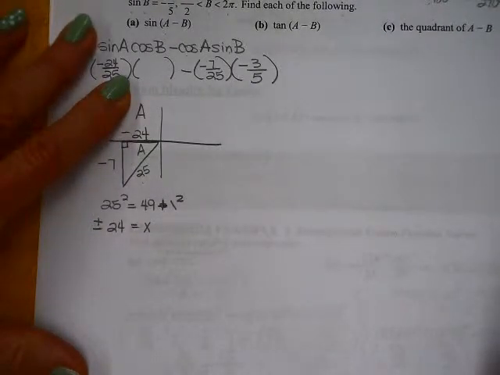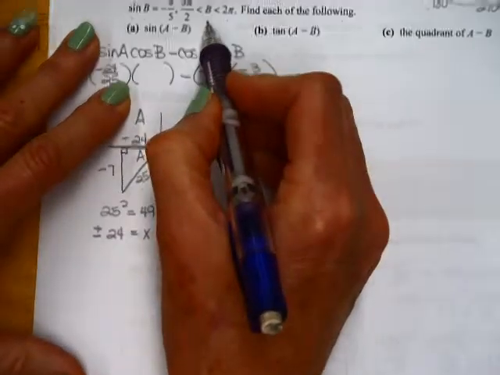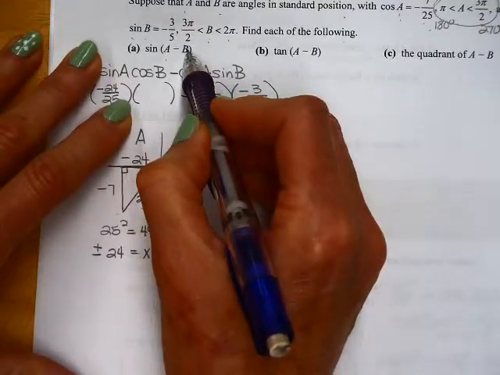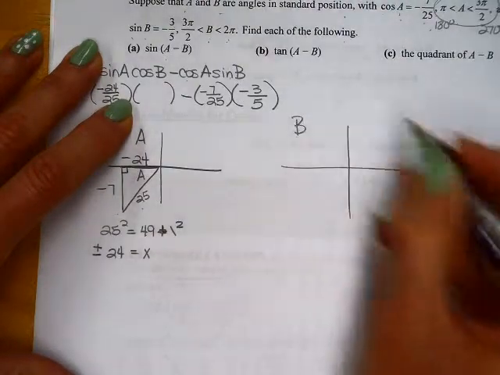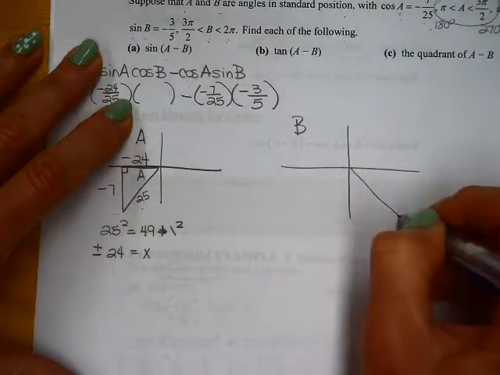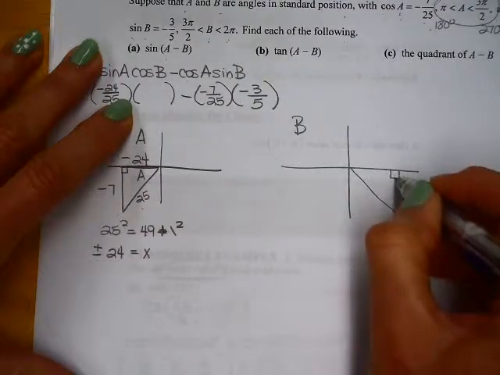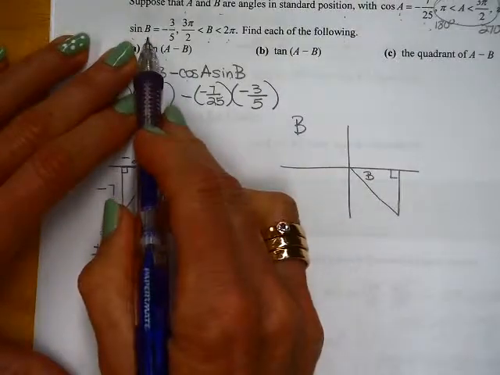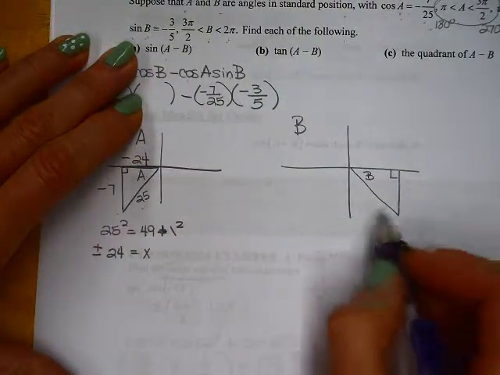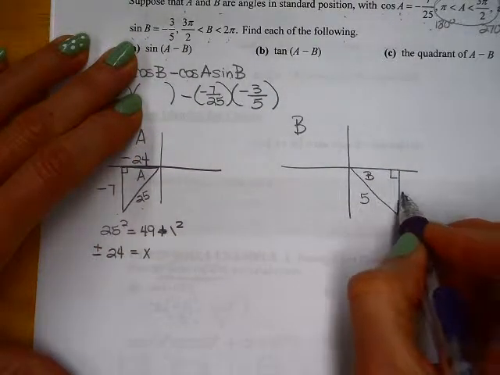Now for B. Angle B is between 3 pi over 2 and 2 pi. So where is B? Quadrant 4. Here is angle B. The sine of angle B is negative 3 over 5. Here's the 5.